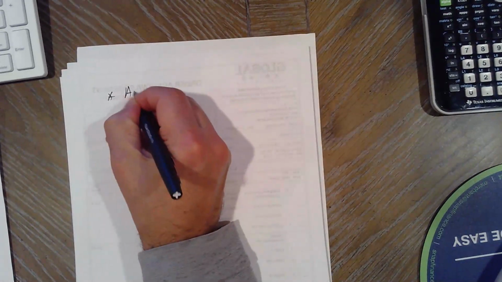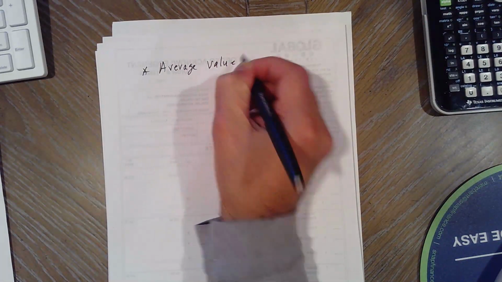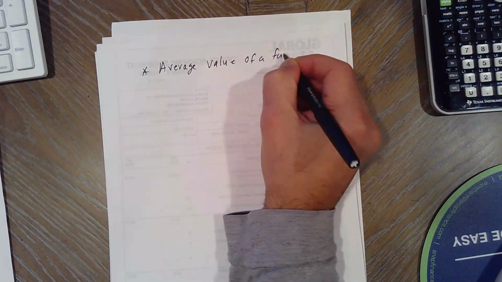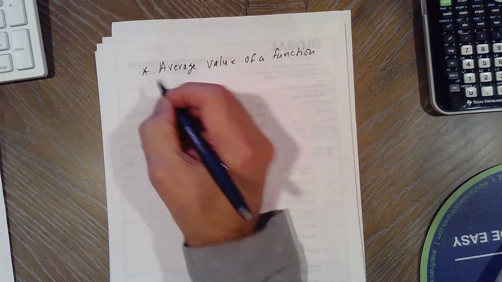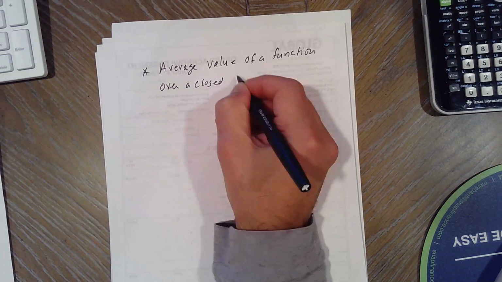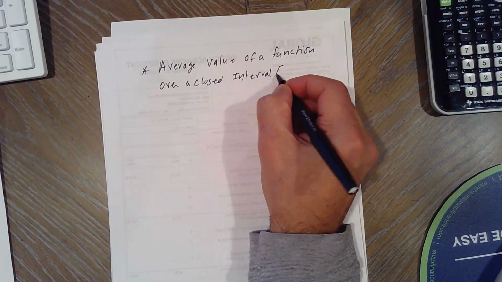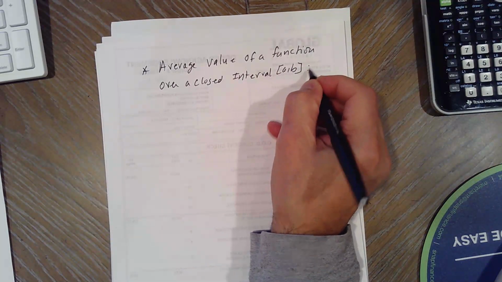So let's write this down. Average value of a function over a closed interval [a, b].